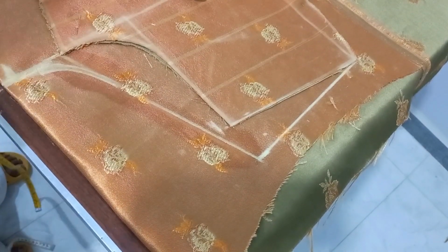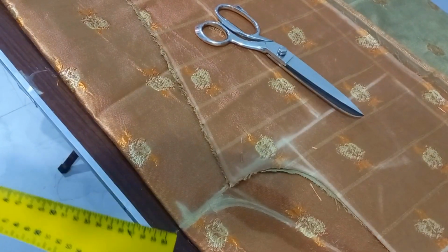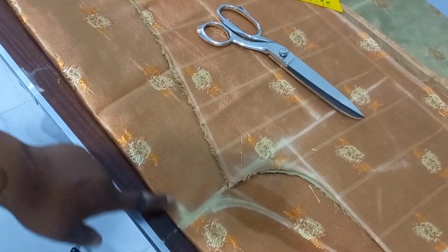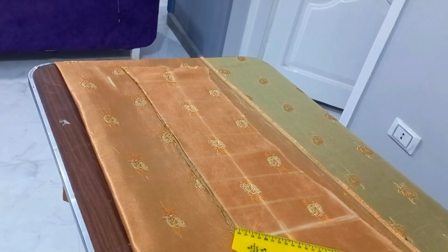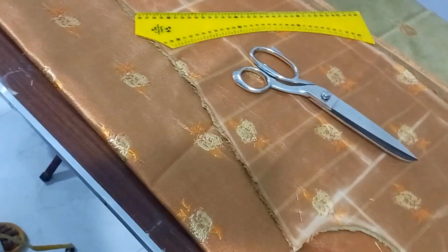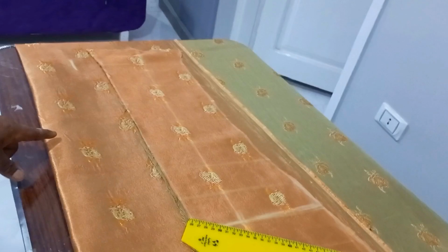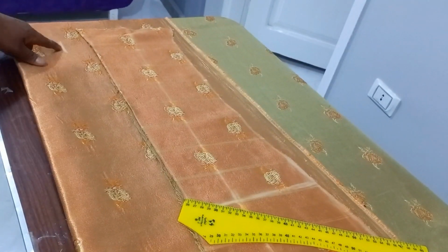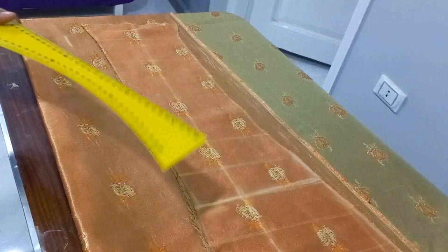Don't forget to connect these parts. Don't forget to connect the 2.5 here to this part. Let me be doing that off camera and show you how I'll cut it.